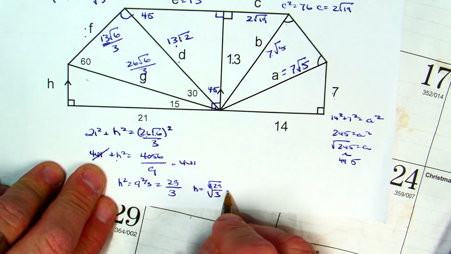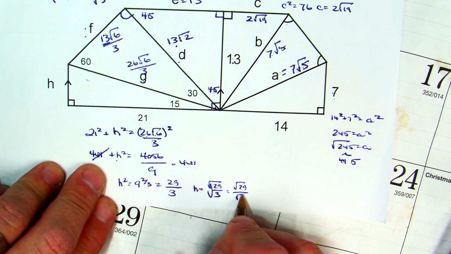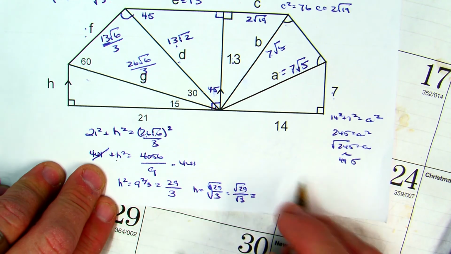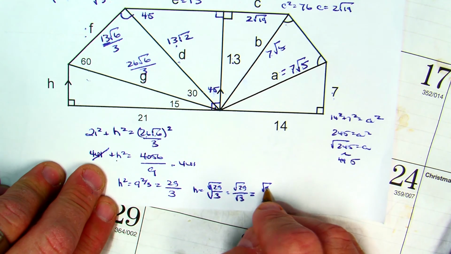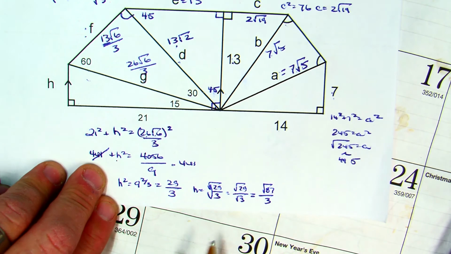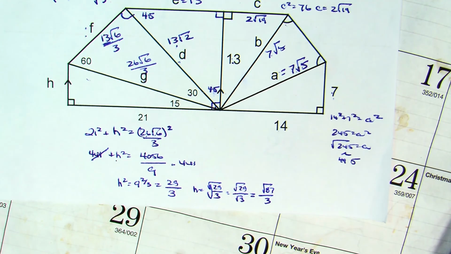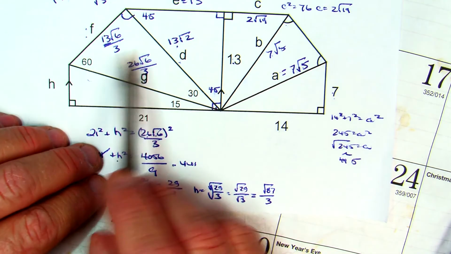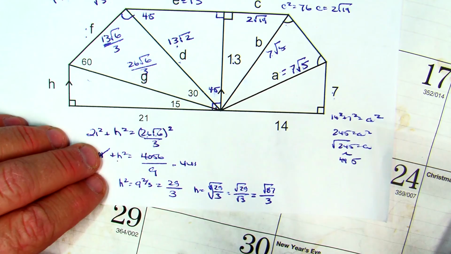Alright, which is the square root of 29 over the square root of 3, which when I'm done rationalizing would be the square root of 87 over 3. You're not going to have something that complicated on the quiz, so don't worry about that. But I would expect you to be able to do everything through G.